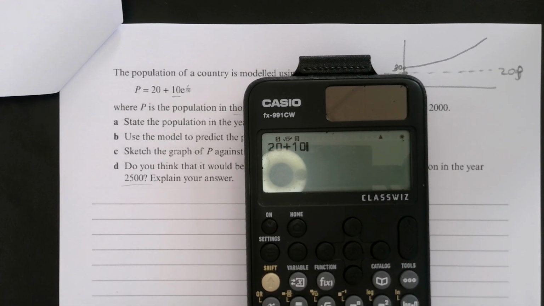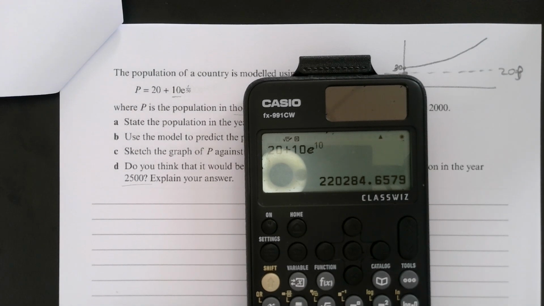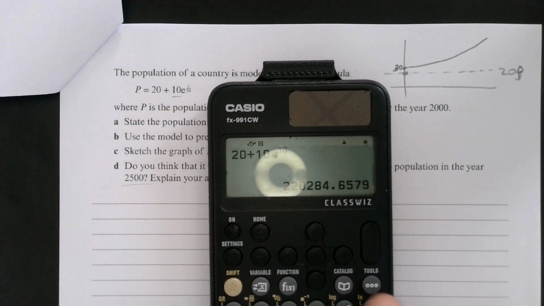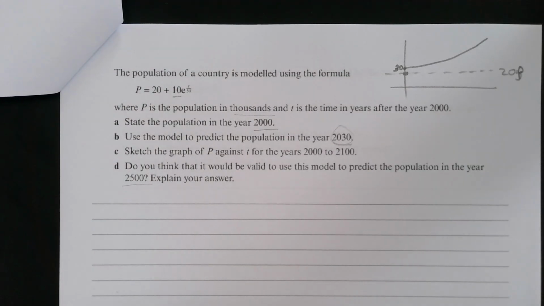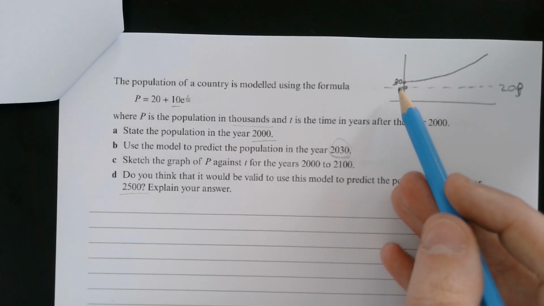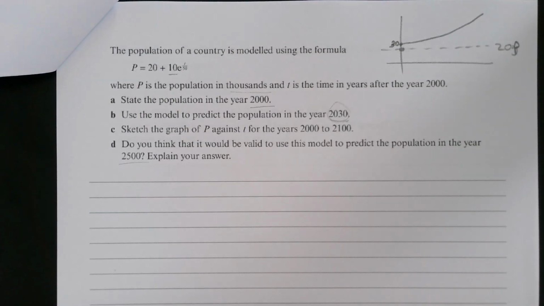Where's e on this new calculator? There it is, to the power of 10, because it's 500 over 50. That's not too ridiculous. Oh, wait a second. It's in thousands. So that is 220,000, so 220 million. I mean, that is a reasonable population for a country. Is that reasonable population for a country that was only 30,000? I don't know, it's 500 years later. You have to make your decision.